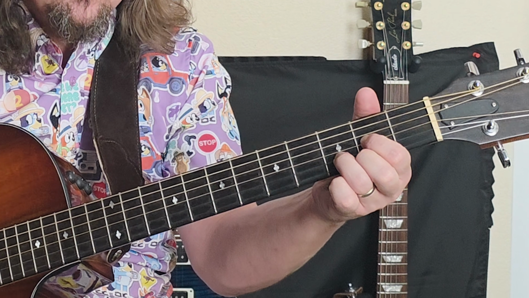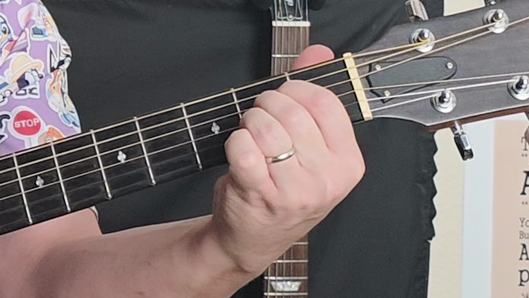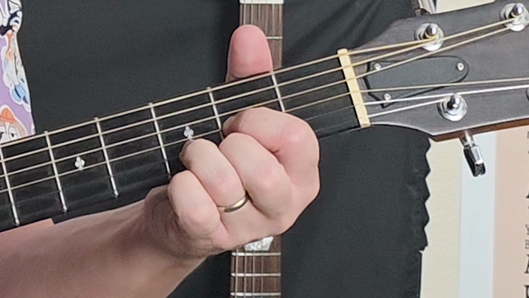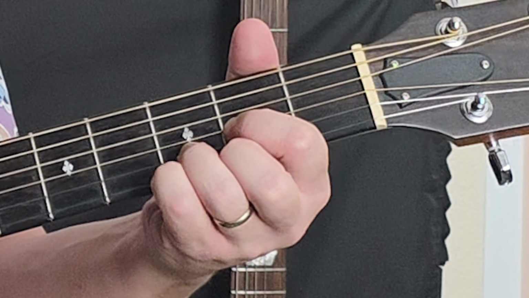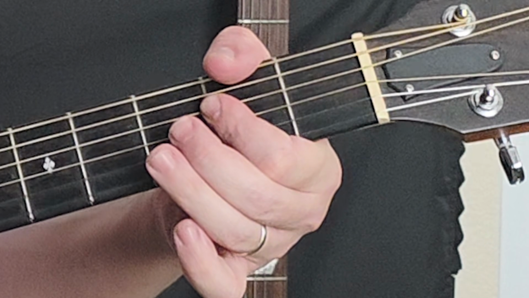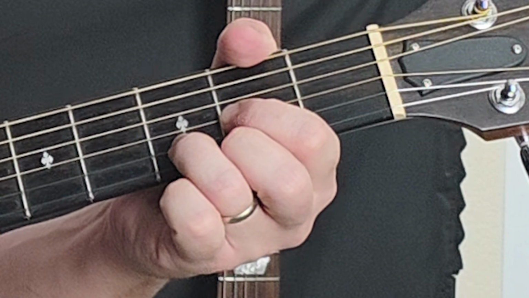Then, of course, mix that up with your D. Get a lot of mileage over a very small amount of movement.